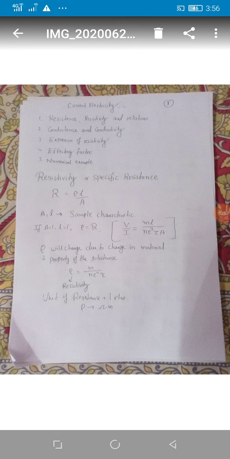And basically, what resistance means is, when a charge carrier flows in a conductor or in any substance, there are certain obstacles which come in the path. These obstacles which come in the path in a material are termed as resistance.